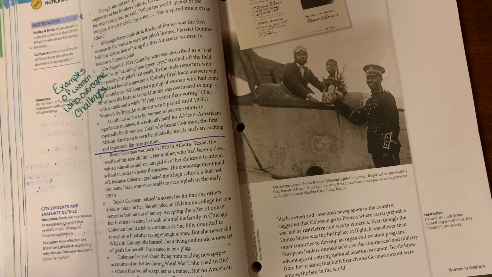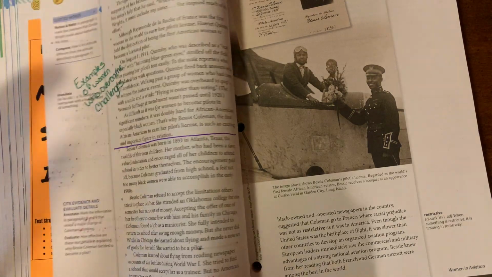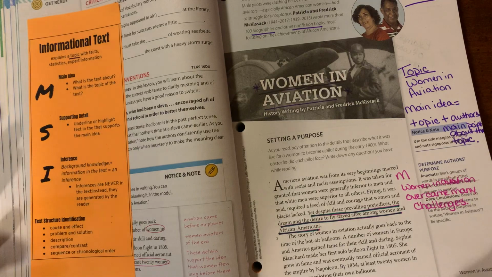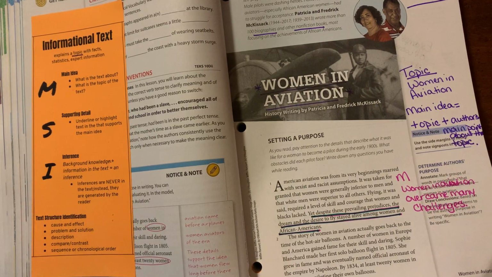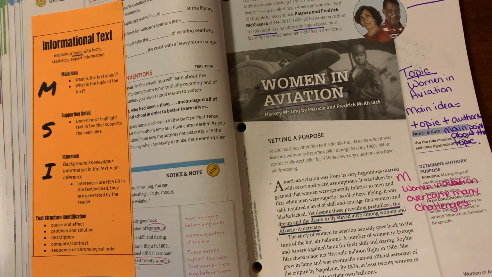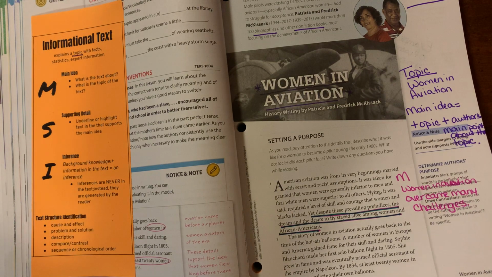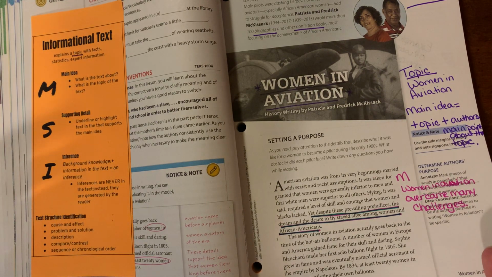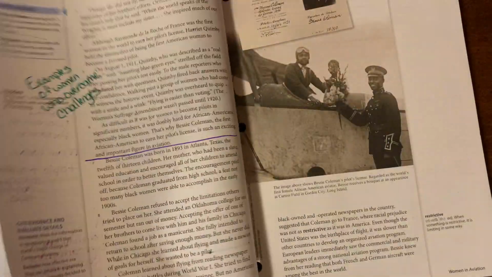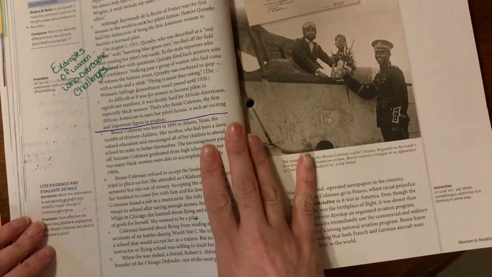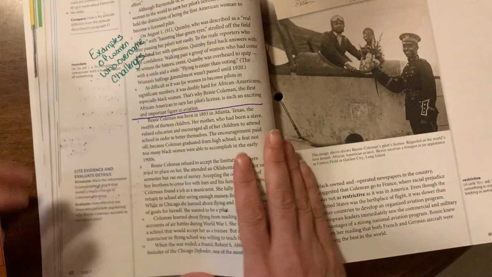Okay, and so these are our main idea, and our inference, of course, is that women are having to overcome many challenges. We are not necessarily assuming, we are making the inference that the author's purpose in this whole section, this whole passage, is to explain to us about women overcoming challenges. Now, when we move into our next set, we're going to focus on just one, okay?